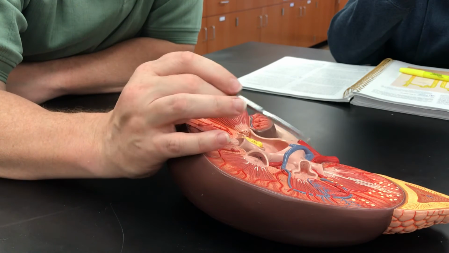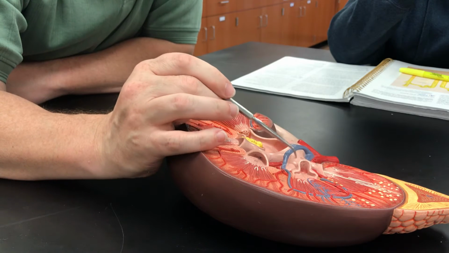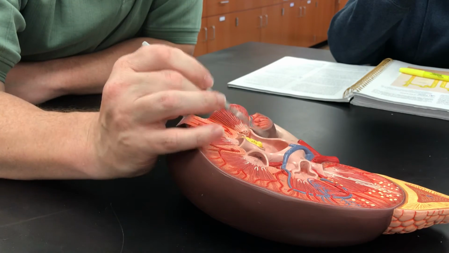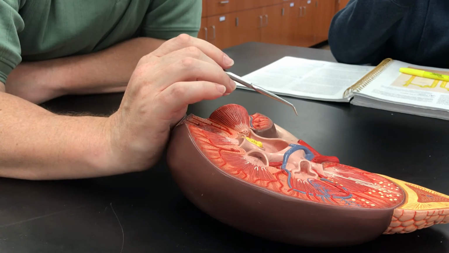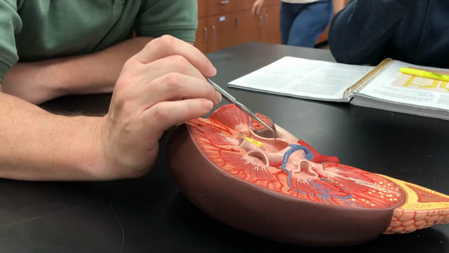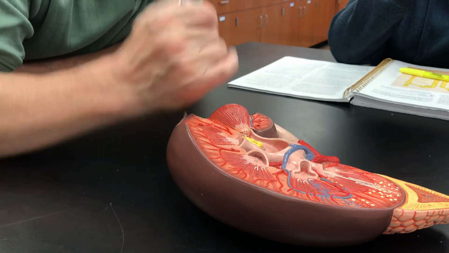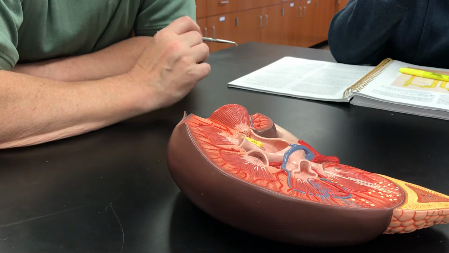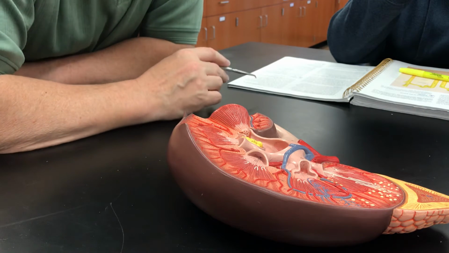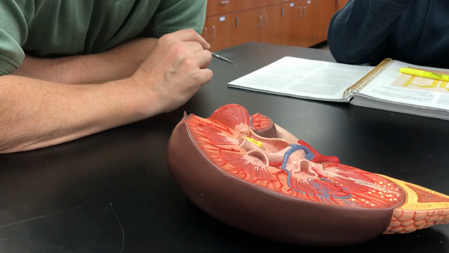Minor calyces join together and form major calyces. Major calyces come together and form the renal pelvis. From the renal pelvis, urine, or filtrate, then exits the kidneys through the ureters, makes its way down to the bladder for storage. Now, the question was about the nephrons.